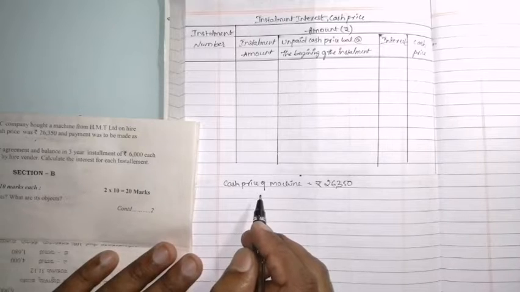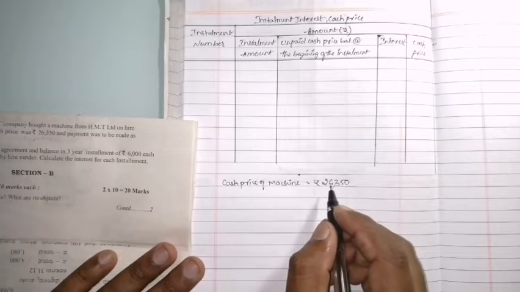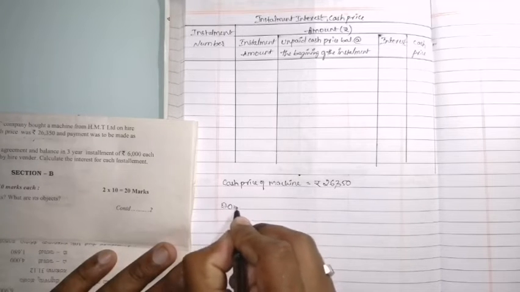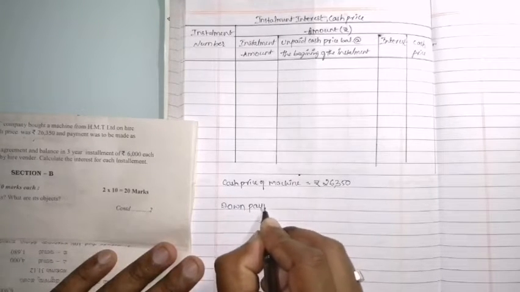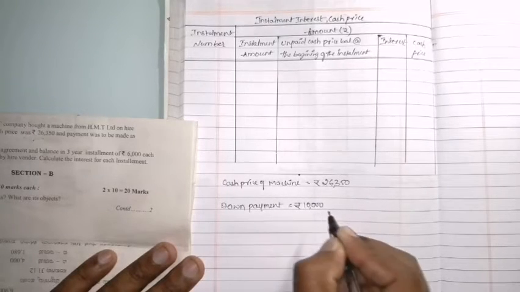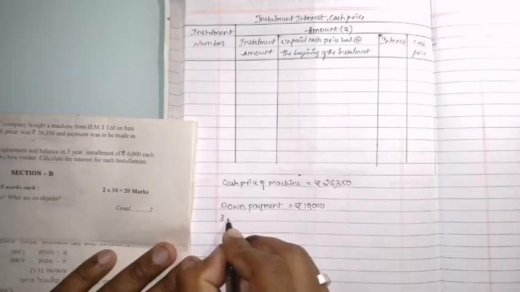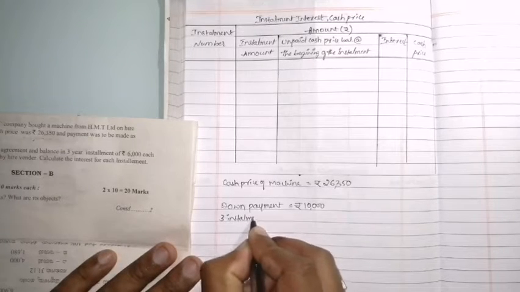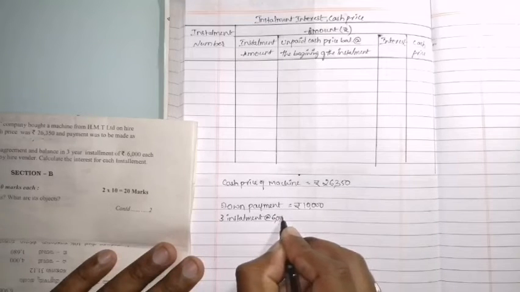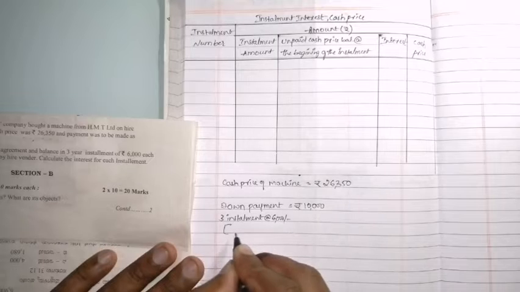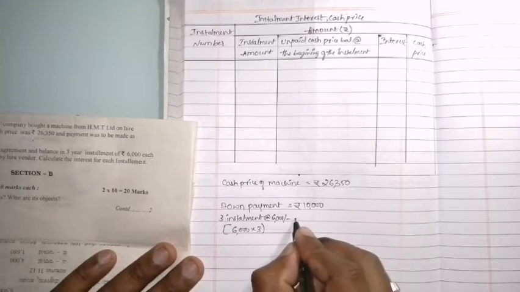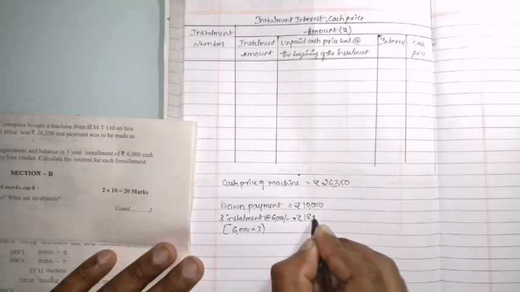The cash price of the machine was rupees 26,350. Clear? So the down payment is rupees 10,000, given at the time of signing the agreement. Then 3 installments, also given in the problem, at 6,000 each, that is 6,000 into 3, how much? 18,000 rupees.